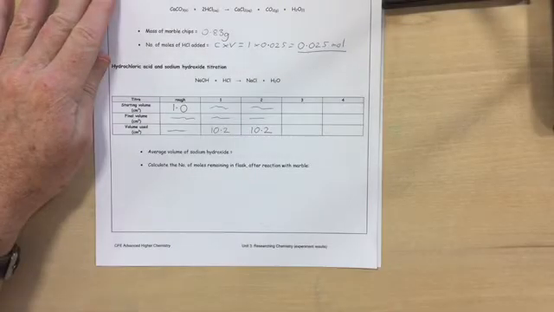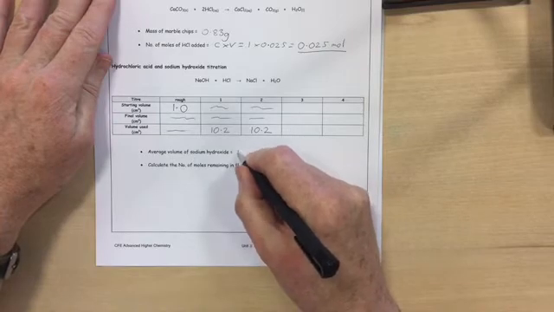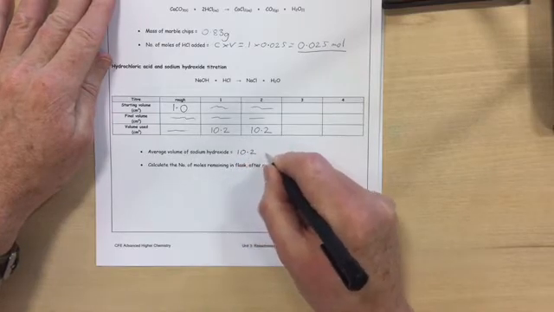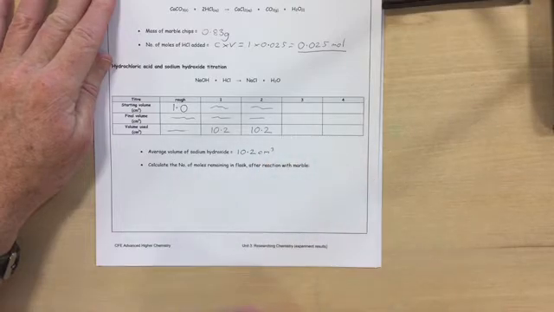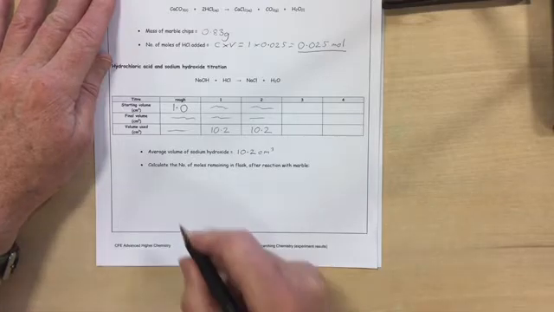Having done my titration, I know that the average volume of sodium hydroxide required to neutralise the remaining hydrochloric acid was 10.2 cubic centimetres. So using that result, I can calculate the number of moles of hydrochloric acid remaining in the flask after the reaction with marble.